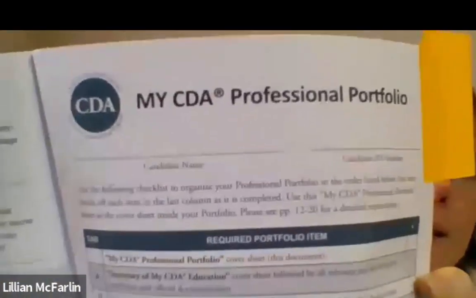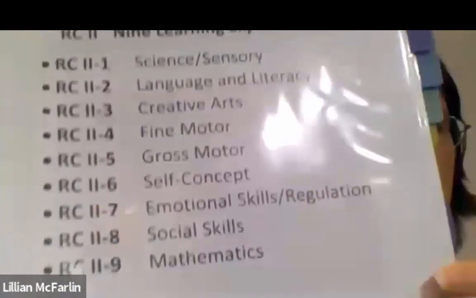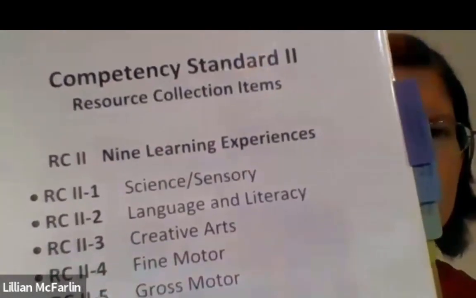Let's go on to the box from this My CDA Professional Portfolio, E. And E has competency goal 2, that page, and competency standard 2 that has the list of items that go with it. 2 has RC21 through RC29.